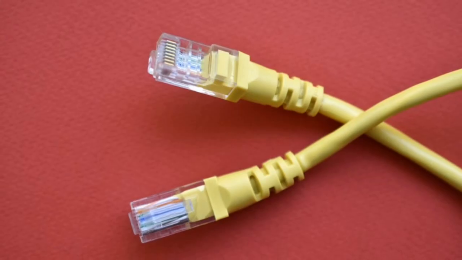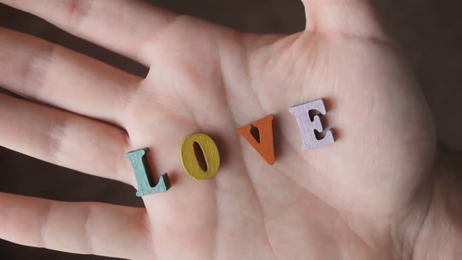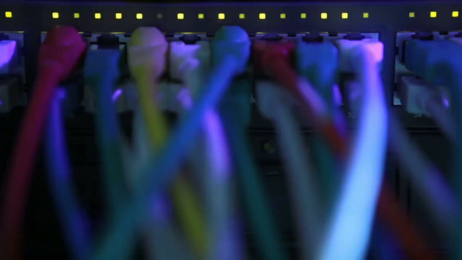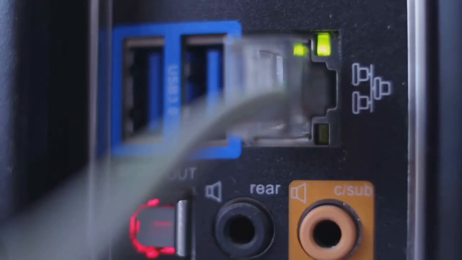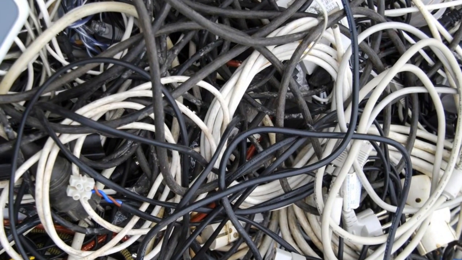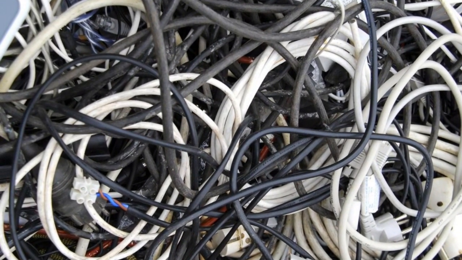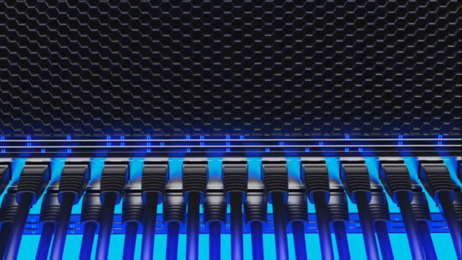Now here's where things get weird. There are 2 common standards, T568A and T568B. And beginners usually think, oh, one must be faster. Nope. Maybe one is more secure? Also nope. The truth is, the difference is surprisingly small. The orange and green wire pairs are swapped. That's literally the big difference. That's it. Networking students around the world have suffered over 2 color swaps.